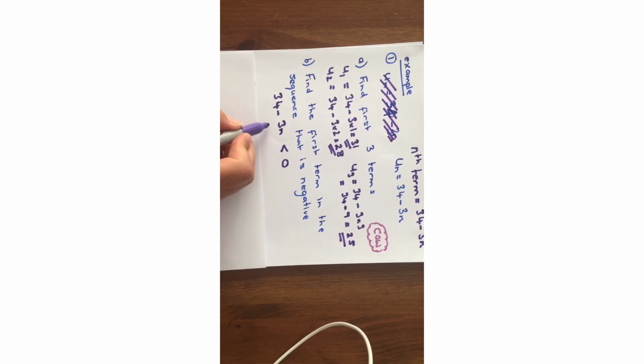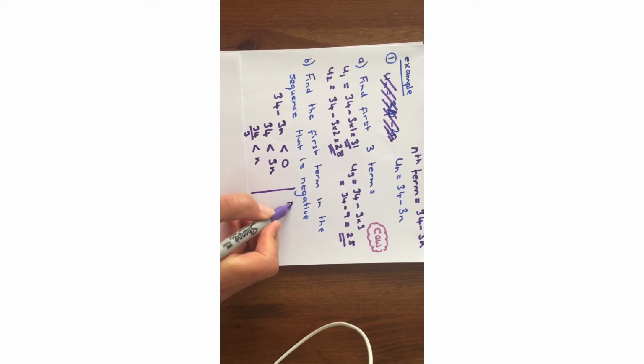Okay, so if I solve this inequality, add 3n to both sides, divide both sides by 3. So n has got to be bigger than 34 over 3. So reading from right to left, n is greater than 34 over 3, i.e. n is greater than 11 1/3.